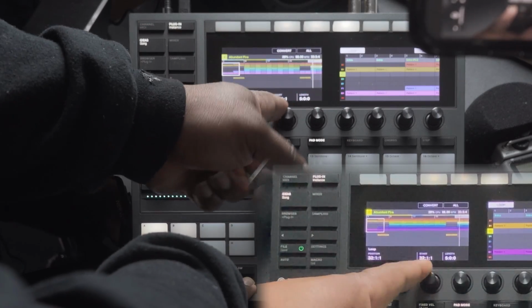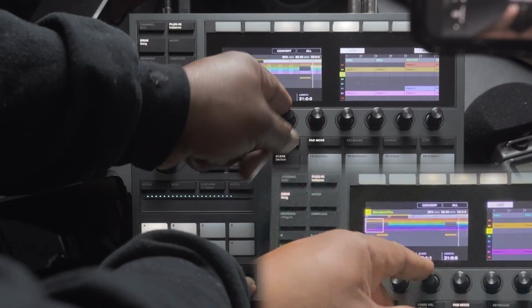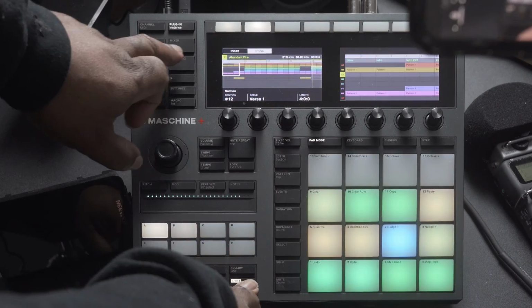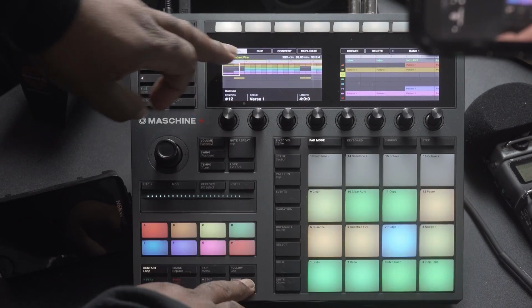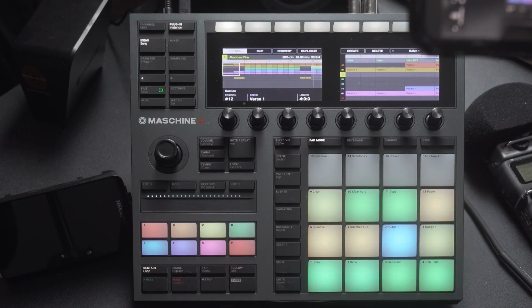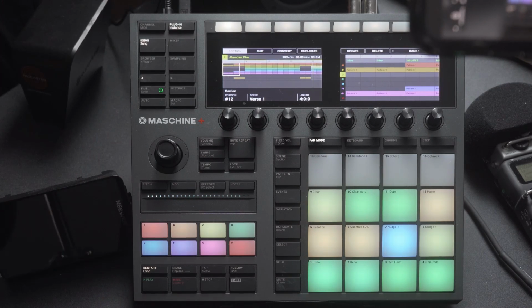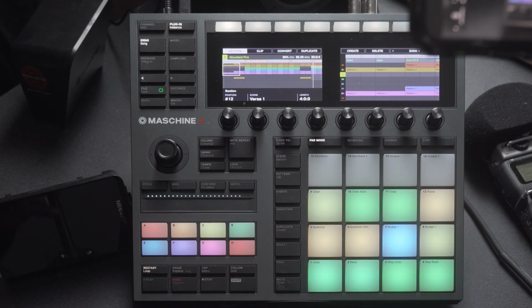Now you can change the start point of your loop. I'm highlighting all loops because I want everything to loop. If you hold shift and go into song mode, you can also go into the clip mode. When you go into clip mode, you can make different clips within the song.